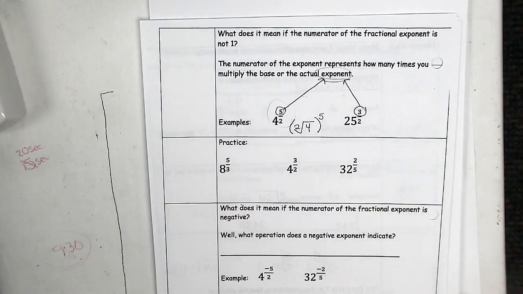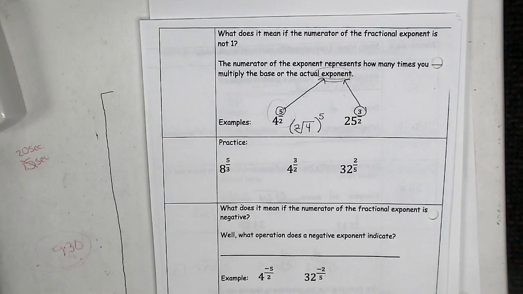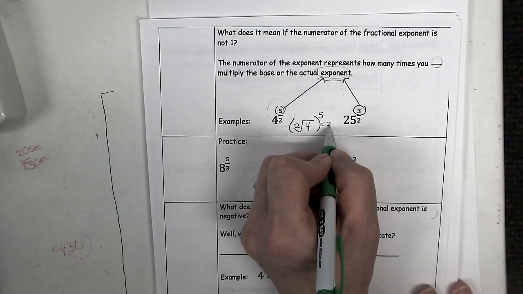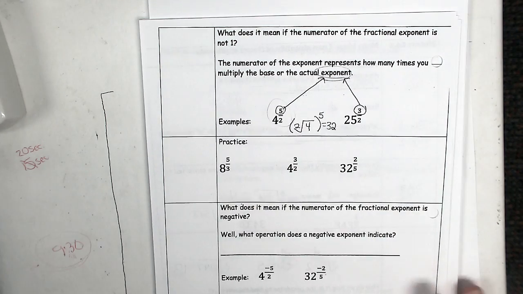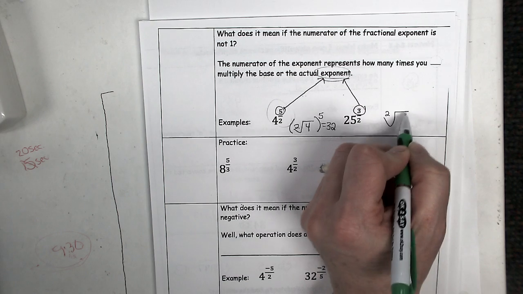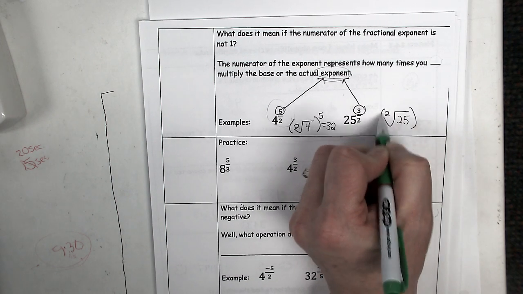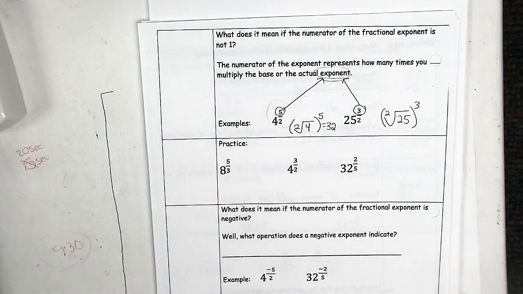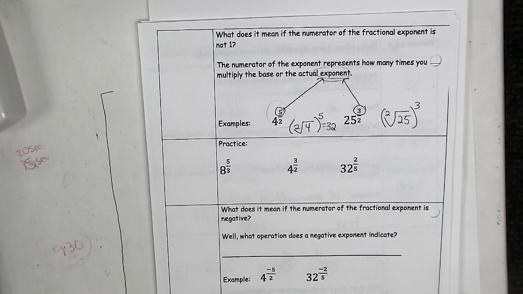So this answer is 32. Okay? Second example. So this is the second root of 25, all raised to the 3rd power. So ready? What's the second root of 25? 5 raised to the 3rd power. 125. You got it. Now check it out. Again, I'm putting the 2 here right now, but normally we wouldn't put that 2 there. I'm just showing it to you, right?